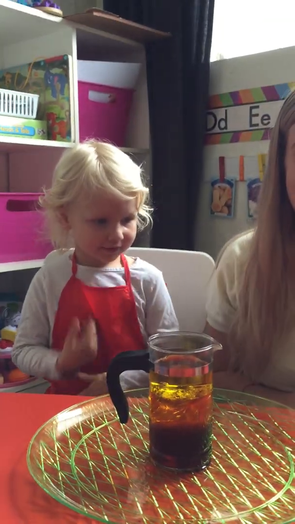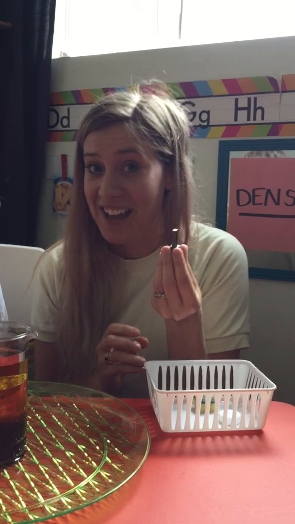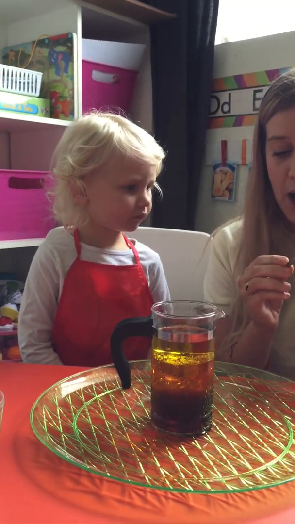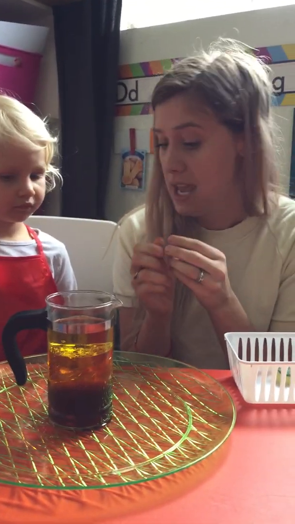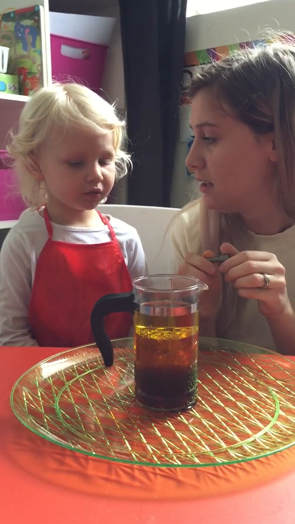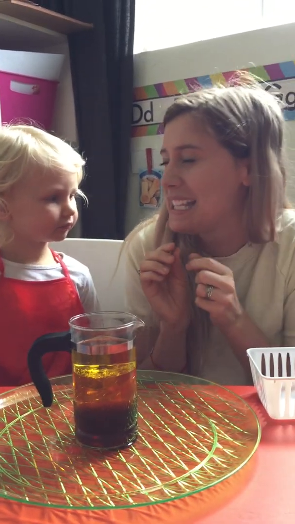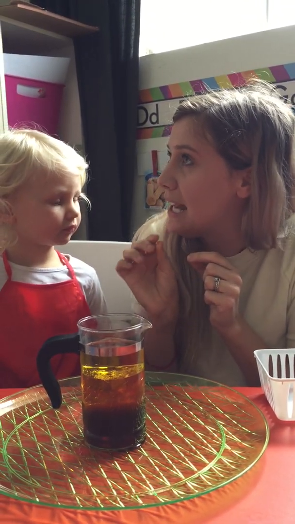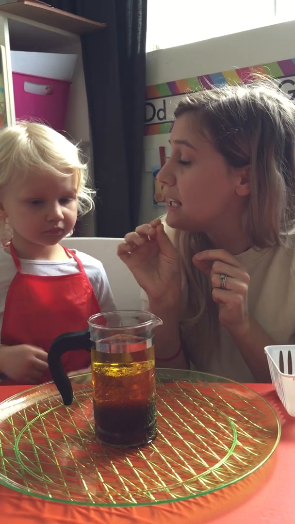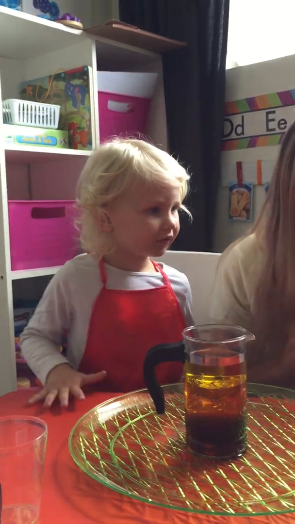Well, now, do you want to do something special? Yes? Okay. So remember when we collected our objects? Objects have density too. So if the object has lots of particles packed together, is it going to sink or float? Sink. That's right. It's going to sink. But if it just has a little bit of particles and just is a low density, is it going to sink or float? Float. That's right.